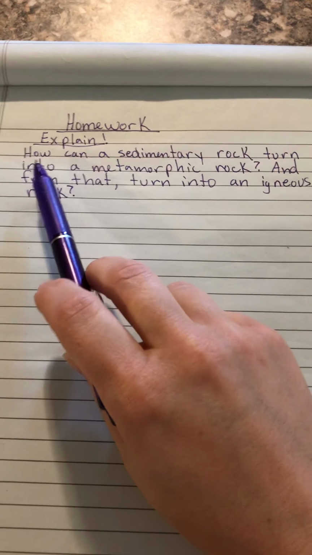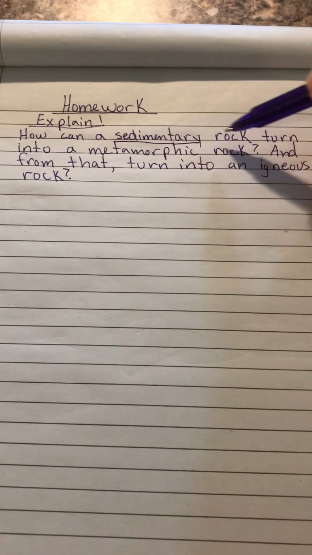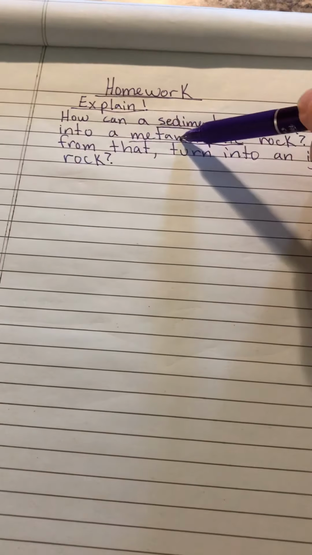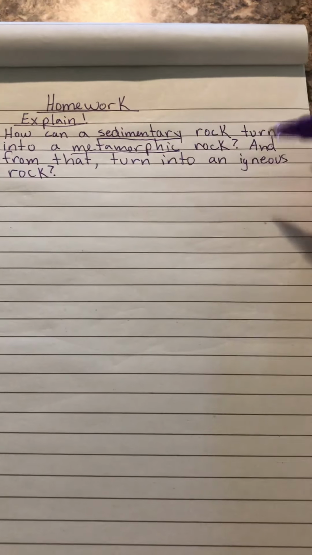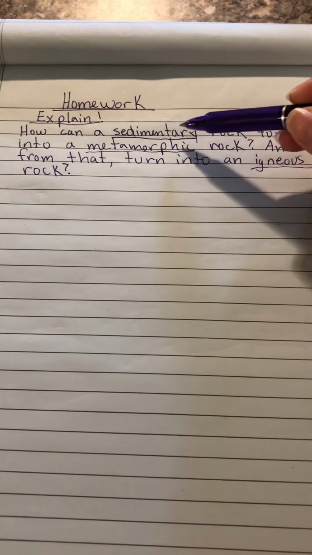Now here's your homework problem. You are going to write me a little paragraph and explain this. How can a sedimentary rock, so we're starting out with sedimentary on that diagram, turn into a metamorphic rock, so it goes to metamorphic after that, and from metamorphic, how can it then turn into an igneous rock? So you're starting at sedimentary, going to metamorphic, then going to igneous. Explain to me how that can happen. Use the diagram that I just showed you.